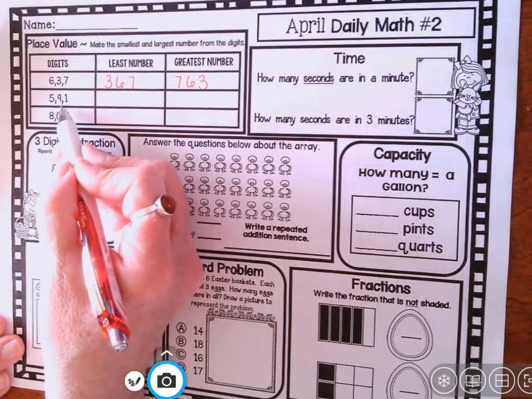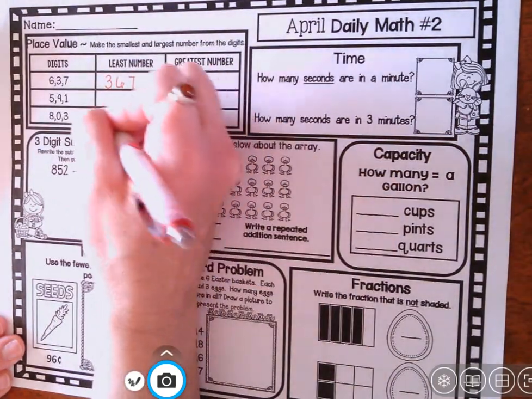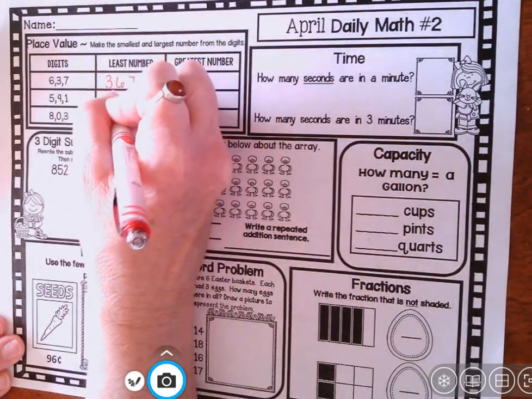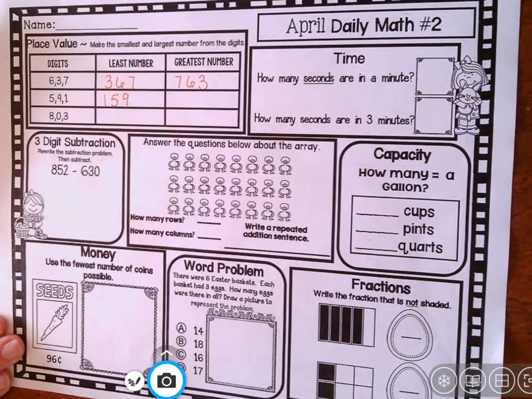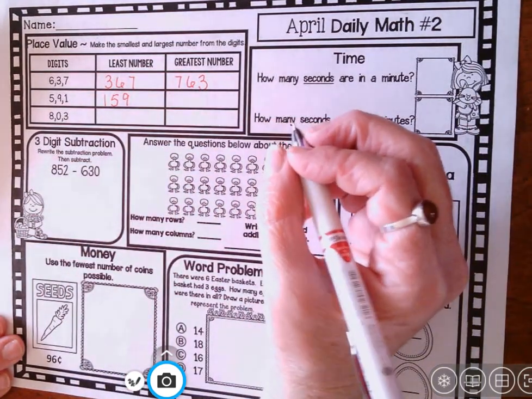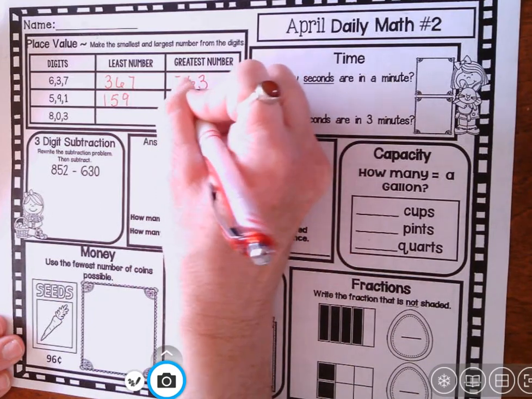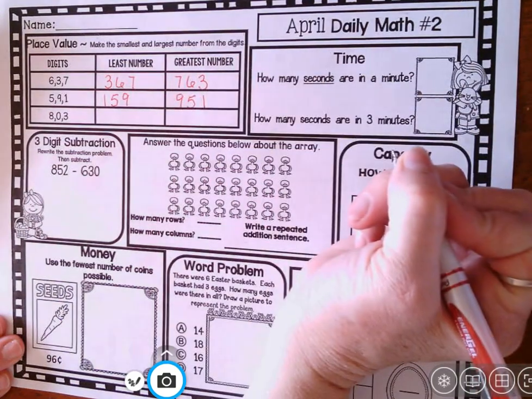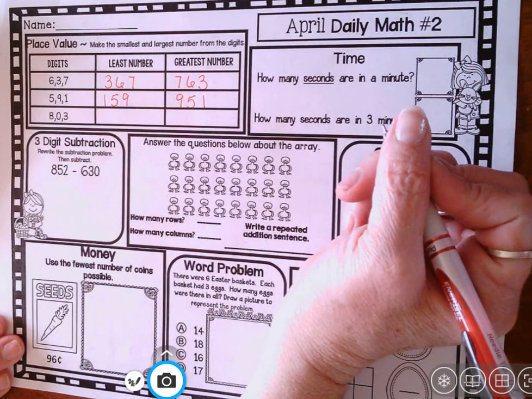That's what we do here also for the least number. We're going to start with the smallest number, which is 1, then 5, then 9. So that's 159. The largest number, we're going to start with 9, and then 5, and 1. So we have 951.